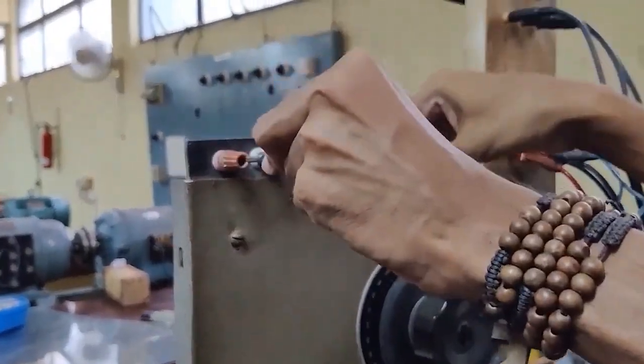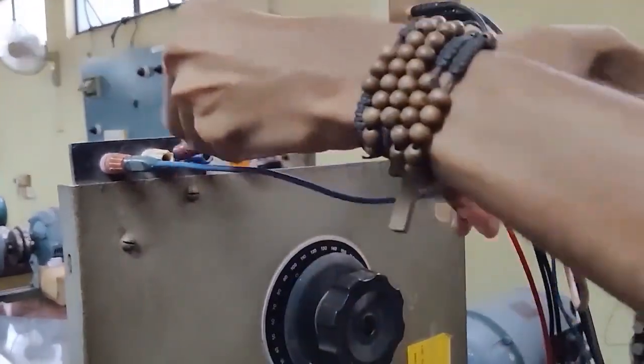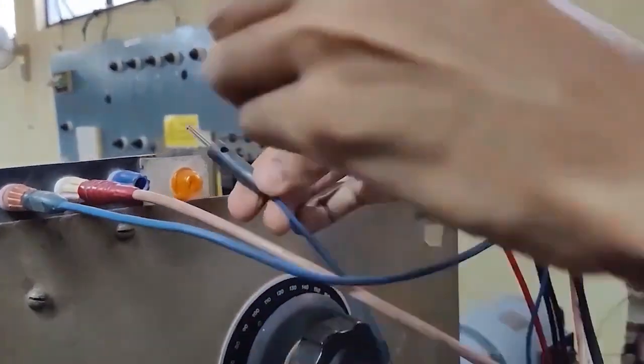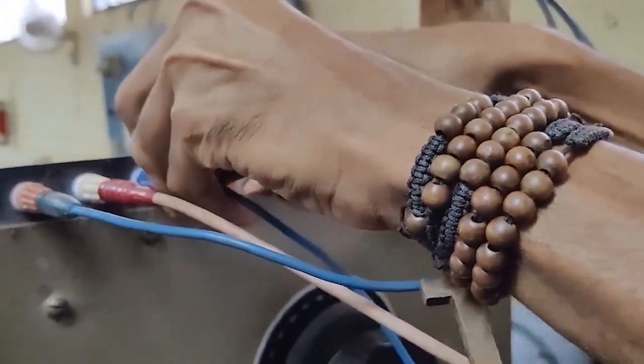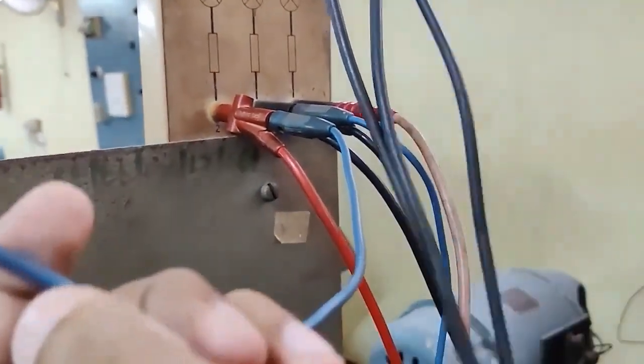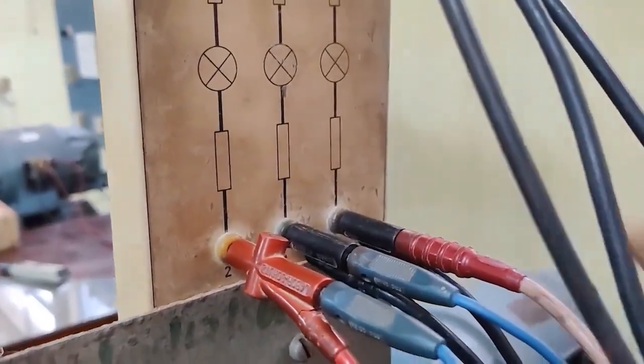Now, connect these wires to the grid side terminals. These wires must be connected to the terminals of one side of the bulbs which are used for the dark lamp method.